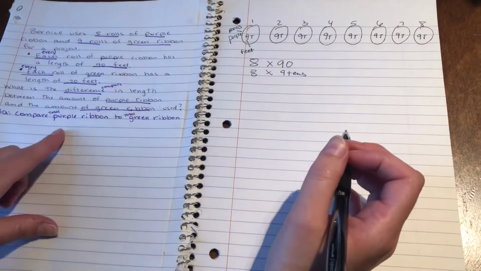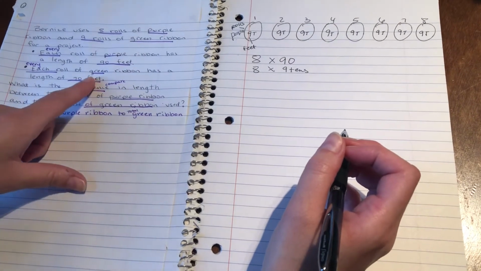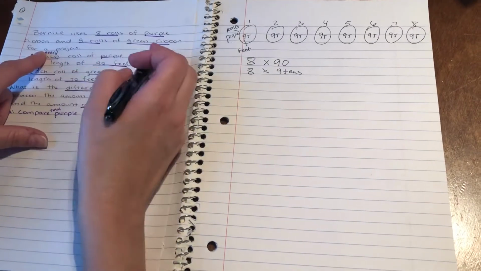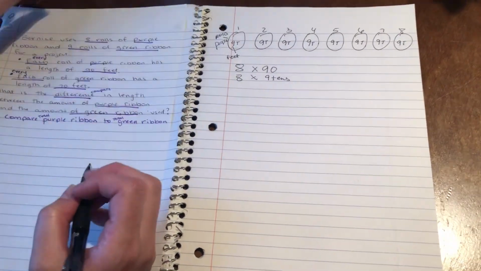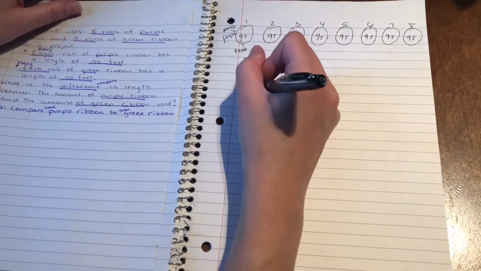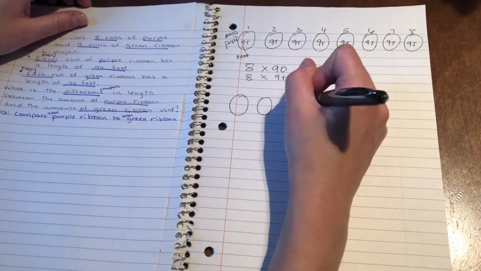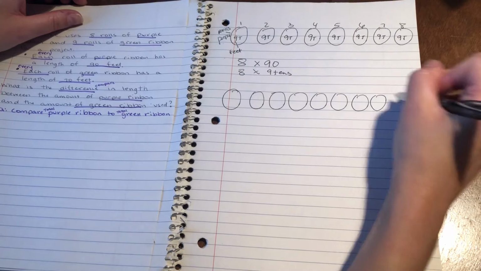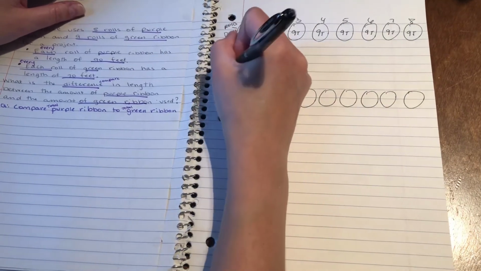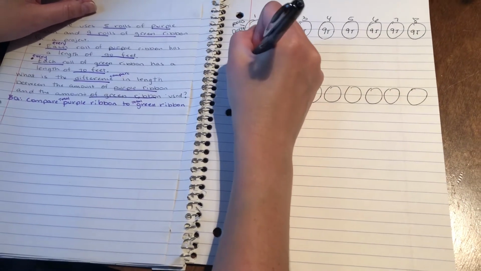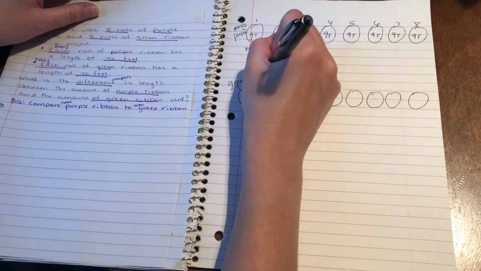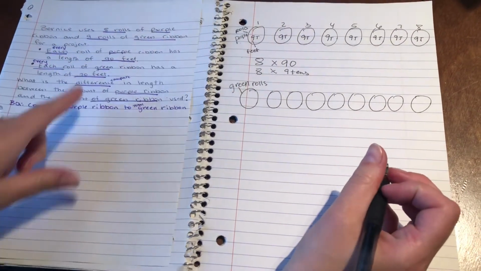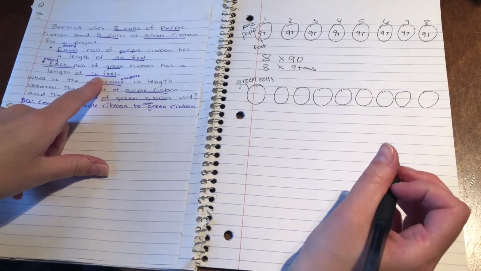So now I'm going to look at my green ribbon. It's telling me that there's 9 rolls of green ribbon. So the first thing I'm going to do is draw my 9 rolls. 1, 2, 3, 4, 5, 6, 7, 8, 9. And this is the green rolls. And inside each of the green rolls, right here it tells me, is 70 feet.